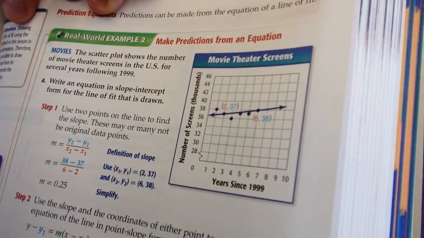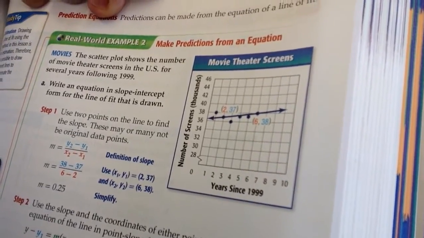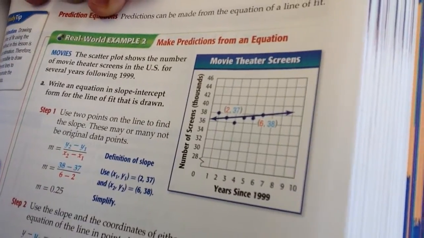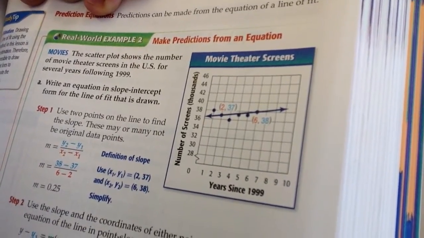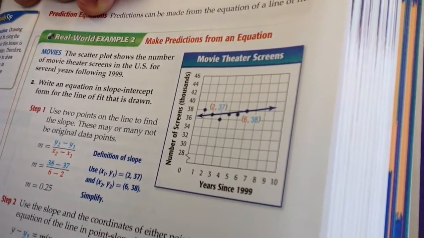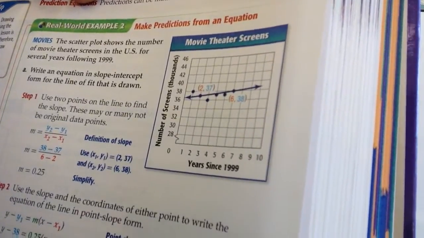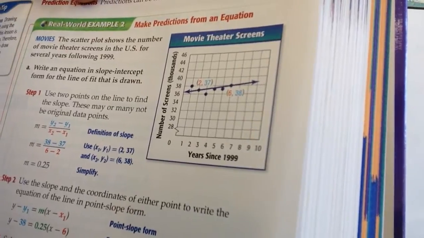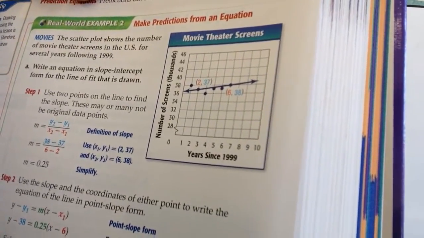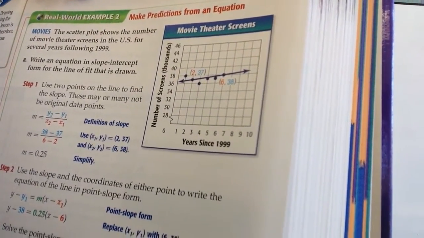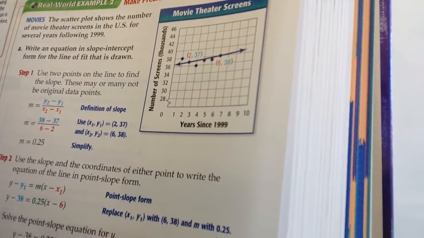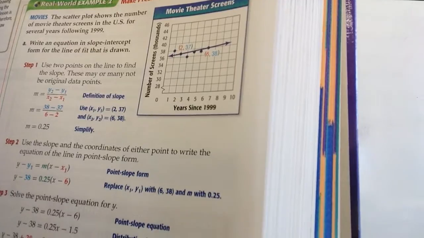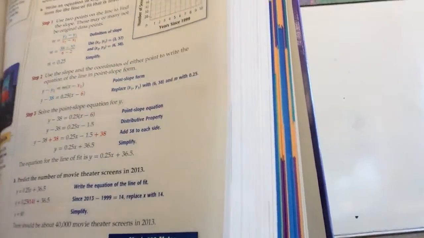Not counting those 2 points, the 237 and the 638, if you were to take those two out for a moment, you see that the line kind of goes through and tells a little bit of what's going on. Now I'm going to use those 2 points, 237 and 638, because I'm going to find the equation for this line, and then I'm going to be able to use it to predict what's going to happen in the future.